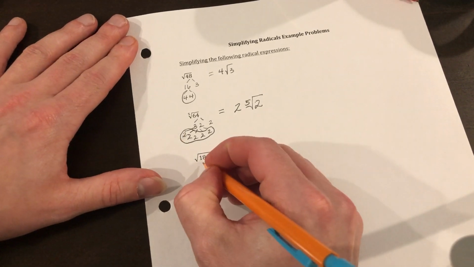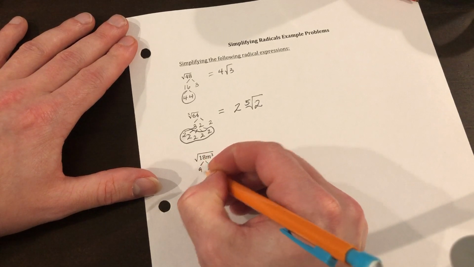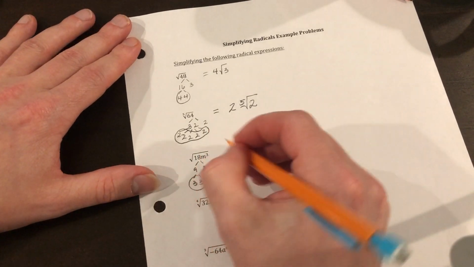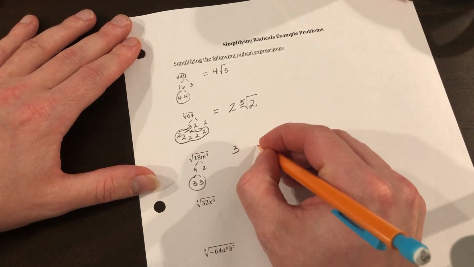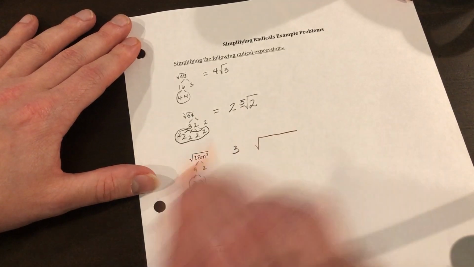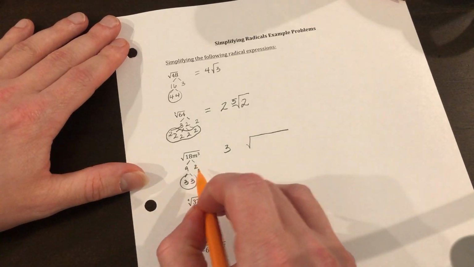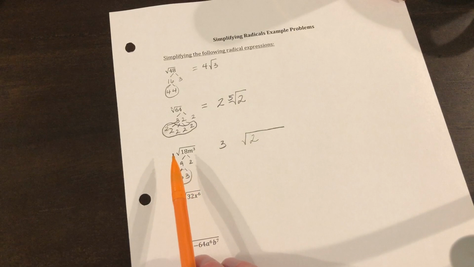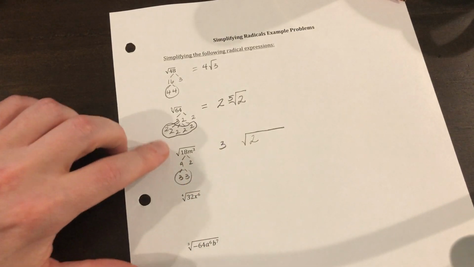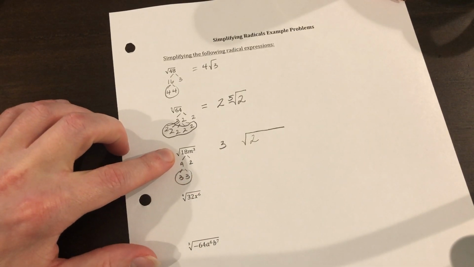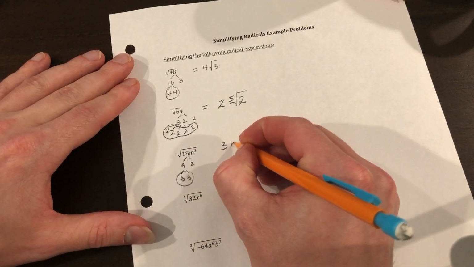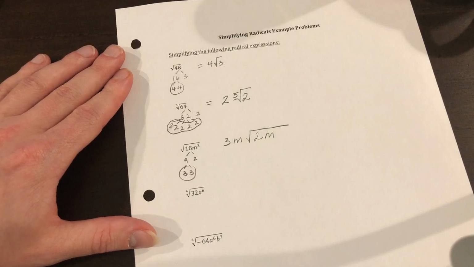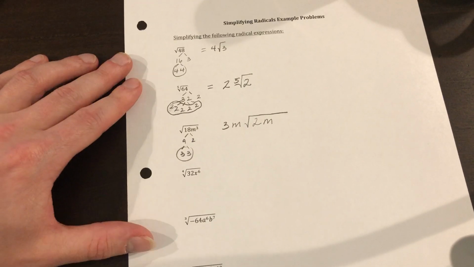Okay, square root of 18. 18 breaks down into 9 and 2. 9 breaks down into 3 and 3. We're going to bring that on the outside, and I'm going to leave a little bit of space to deal with the m's. Okay, so I have a 2 left on the inside. Now, your root index is 2, okay, because it's square root. So how many times does 2 go into 3? Well, it goes in once with a remainder of 1, okay? And that's how we're going to deal with roots.